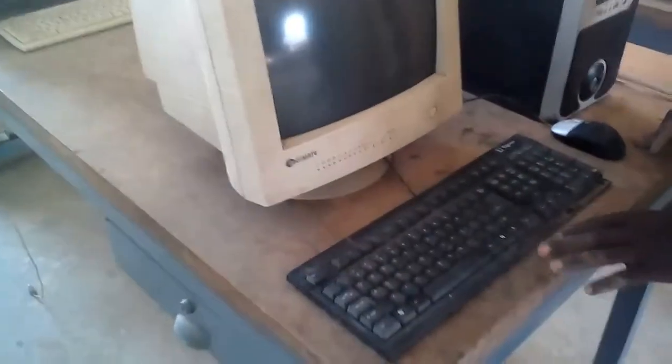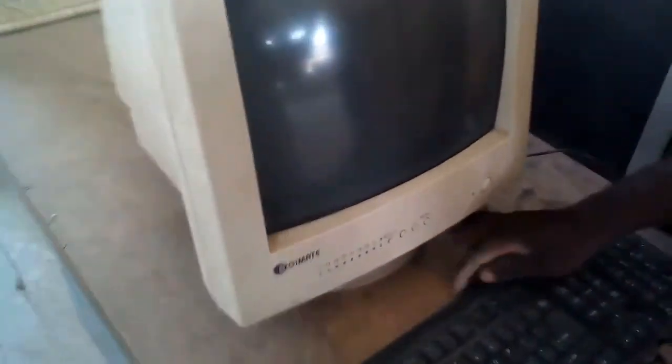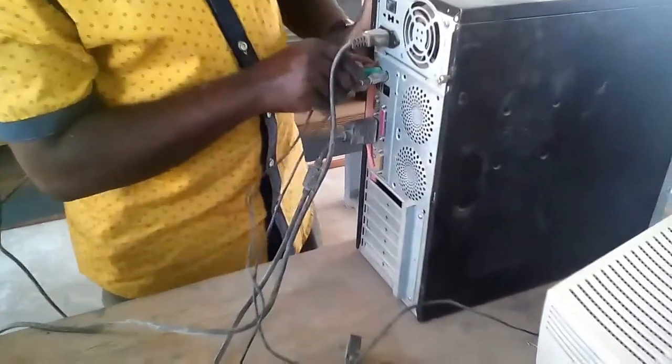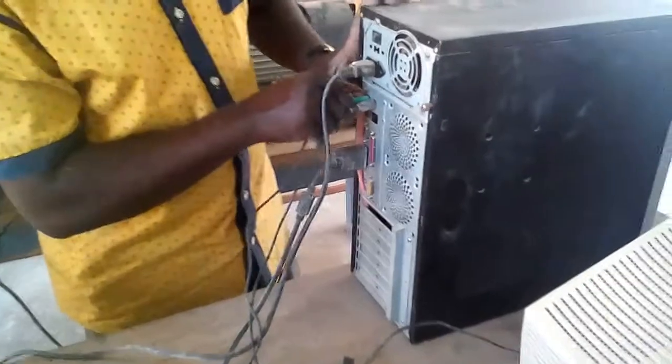Now, if it doesn't work, the first thing we need to do is to check the connection between the keyboard and the CPU. Look at the wire that connects the keyboard to the CPU. You can remove it and reinsert it again. And then after reinserting it, try to press the keyboard to see whether it will function.